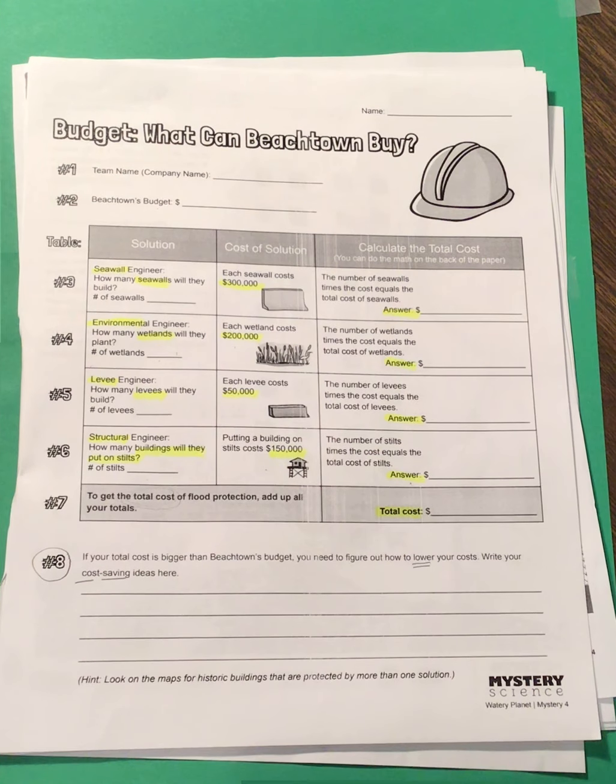And this is the best part about you having played all of the different engineers, being the seawall engineer, the environmental engineer, the levee engineer, and the structural engineer. I think you're going to really enjoy and see what it takes to be part of an engineering company and what it takes to try to save a town from a hurricane, which we know people work really hard to do, but may not be successful.